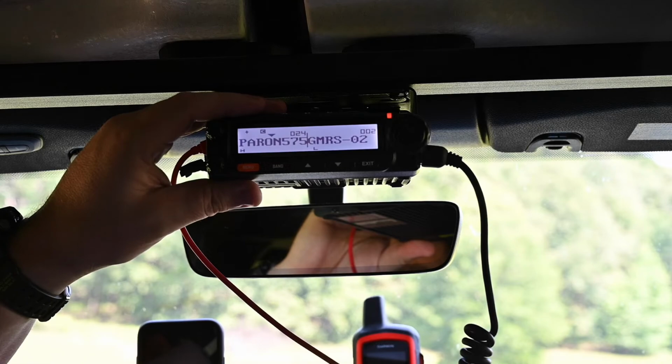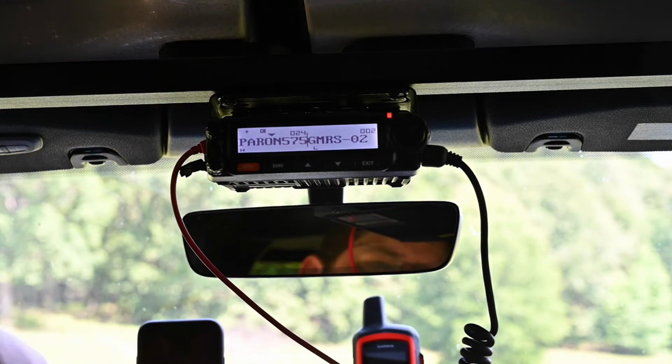The radio so far has worked great. I really do like this radio. It's got a lot of broadcast power. It receives crystal clear. I've been able to hear people that are a pretty good distance away pretty easily.